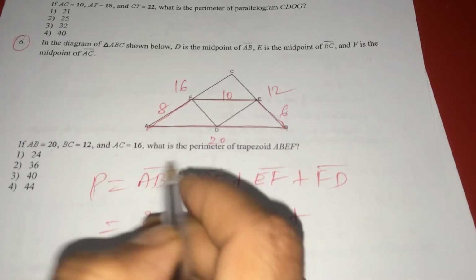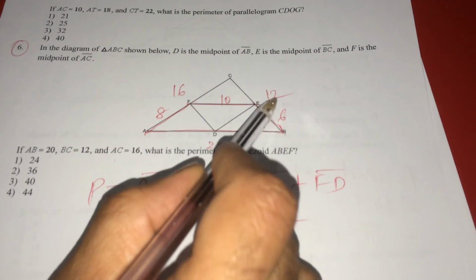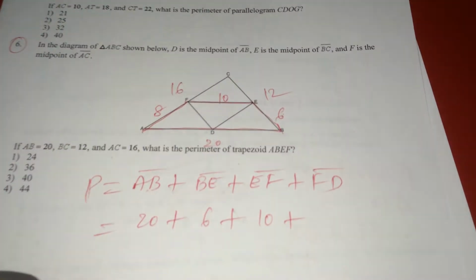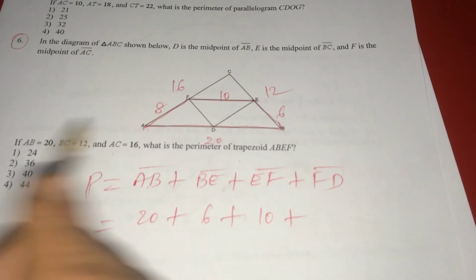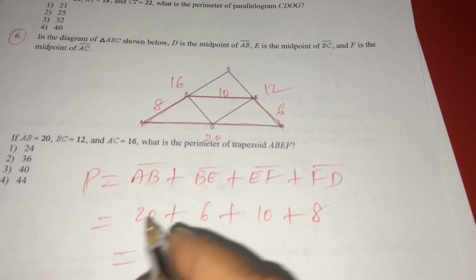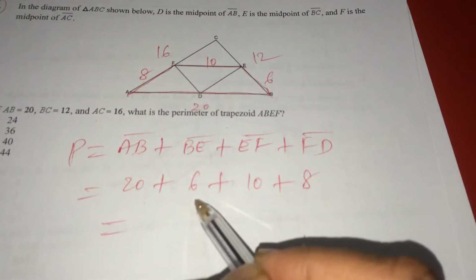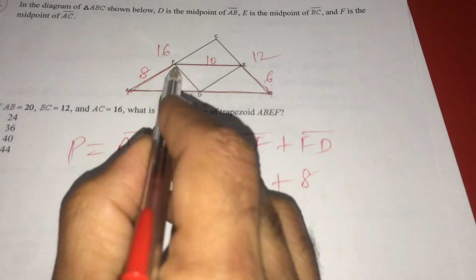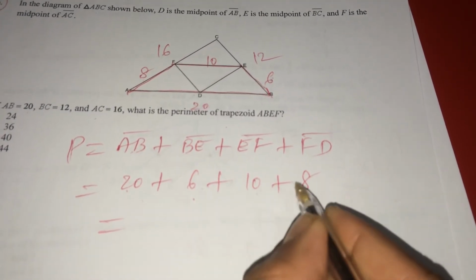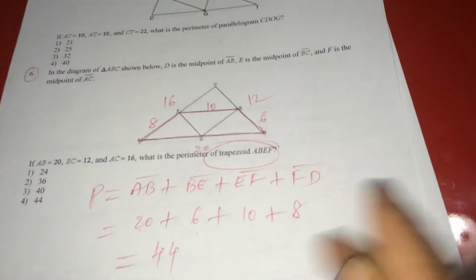And FA, sorry, this is 8. Therefore, one more time: 20 plus 6 plus 10 plus 8. If you add 20 plus 10, 30, 36, 44 is the perimeter of this trapezoid ABEF.